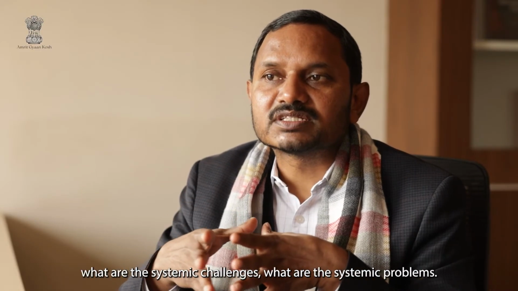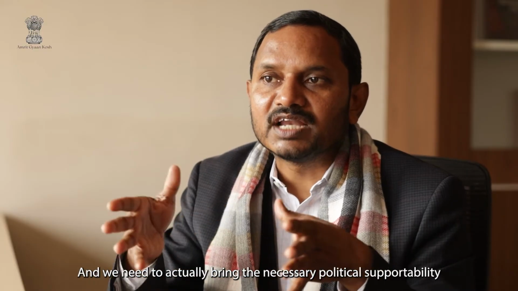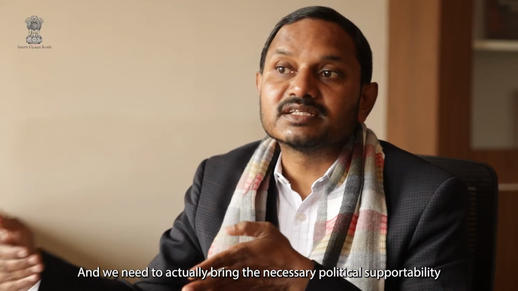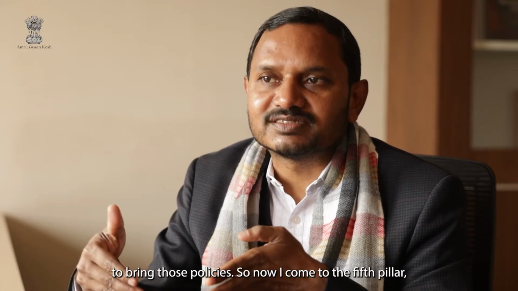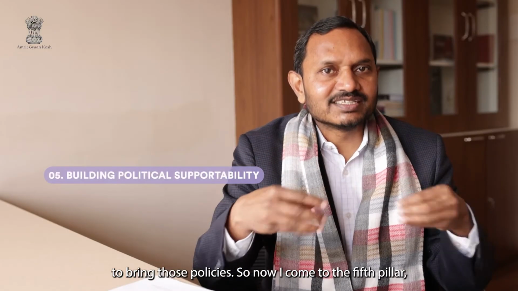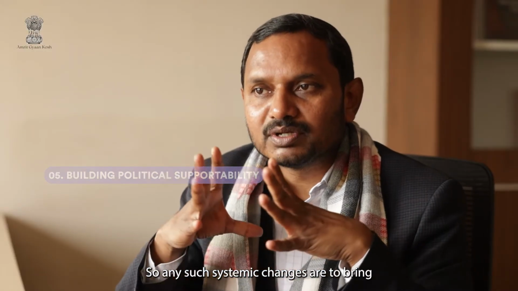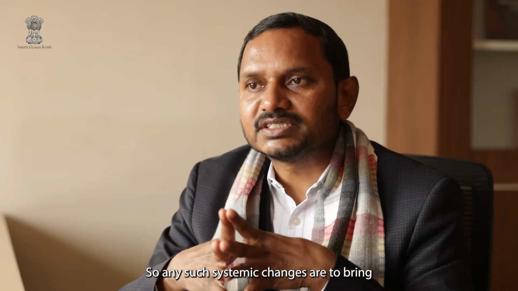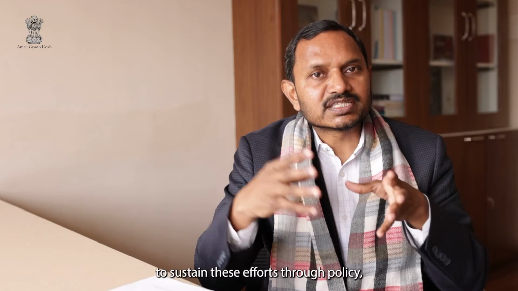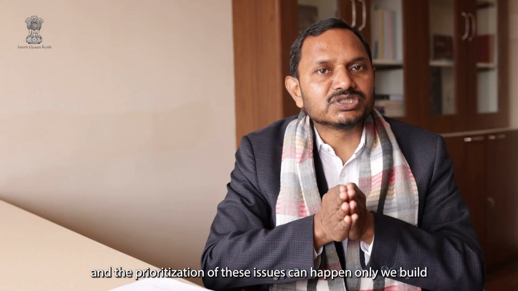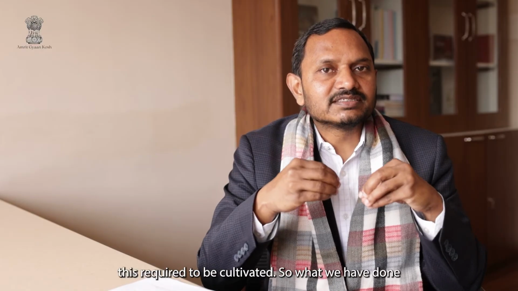So we need to remove these barriers to facilitate transformative development. To achieve transformational development, we need to identify the systemic challenges and problems, and we need to bring the necessary political supportability to bring those policies. Now I come to the fifth pillar, which is a very important pillar: building political supportability. Sustaining these efforts through policy and investments, and prioritization of these issues, can happen only if we build political supportability. So often this needs to be cultivated.